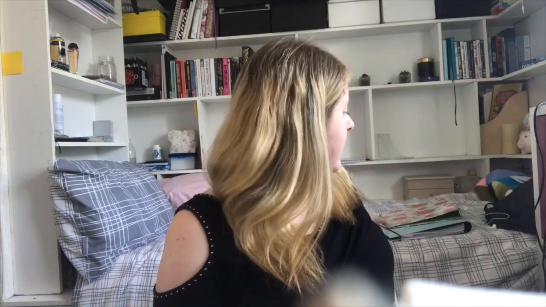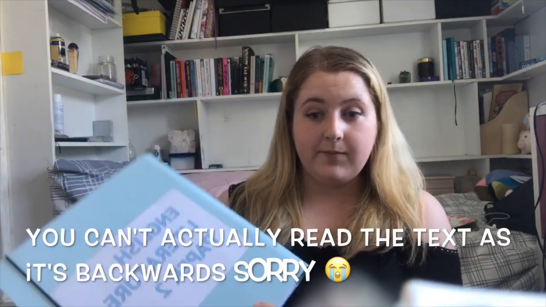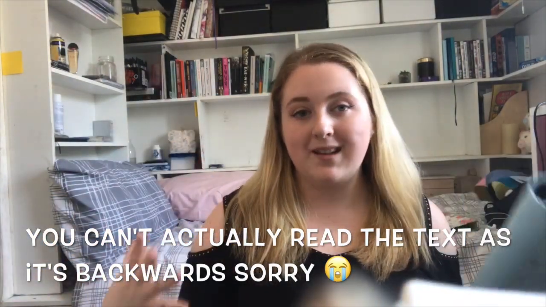So for each of my subjects I have two folders. So this is English Lit Paper 2. Because my English folders are organised by paper, which worked really well for English language because we did some stuff from paper 1 this year and some stuff from paper 2. English Lit, we just did paper 2.